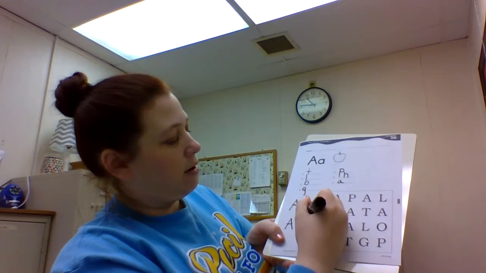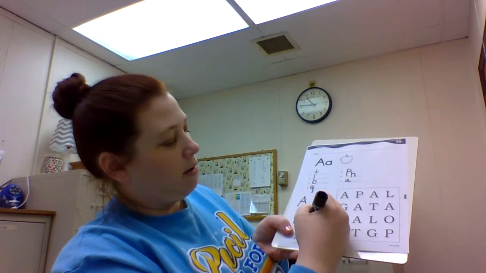Our capital A, when we write it, we're going to start down at the bottom of our page. We're going to go up to the top and then back down, almost like a tent shape. So up and then down and then a line across the middle. So let's practice writing a couple of A's. I'm going to do mine over here. Going to go up, down. All right, have you practiced writing a couple of A's?